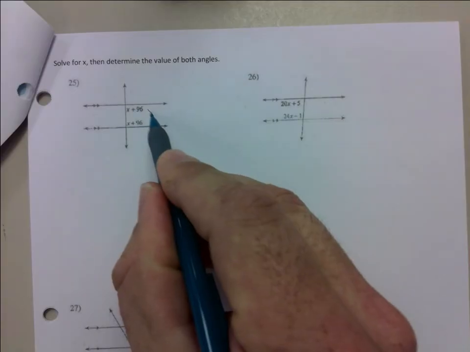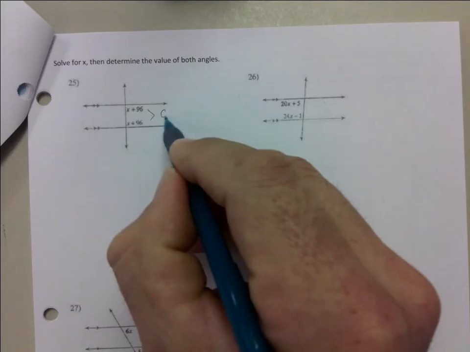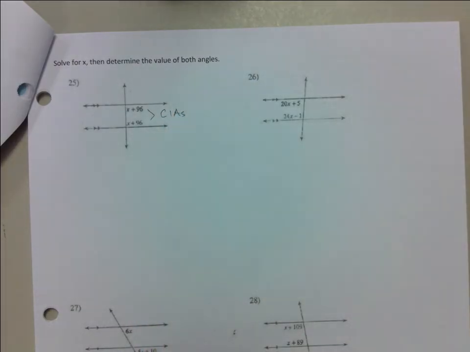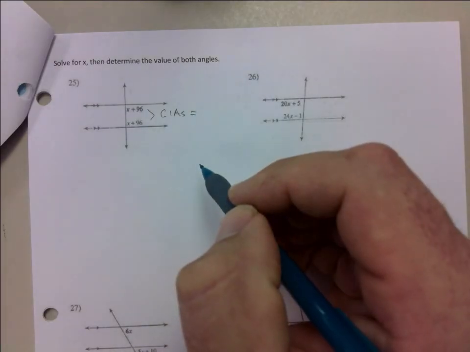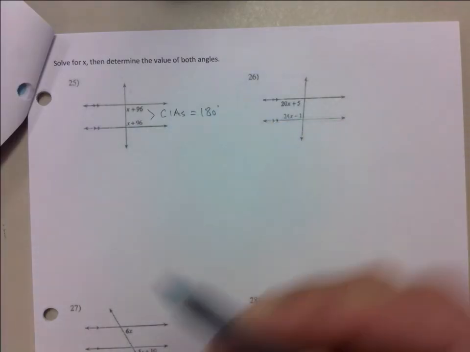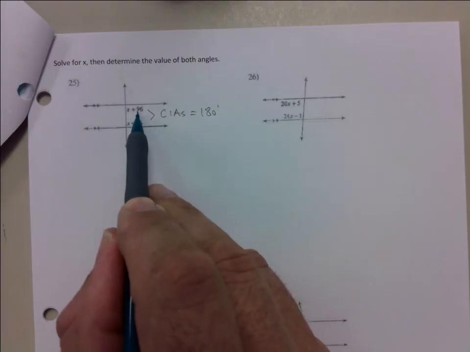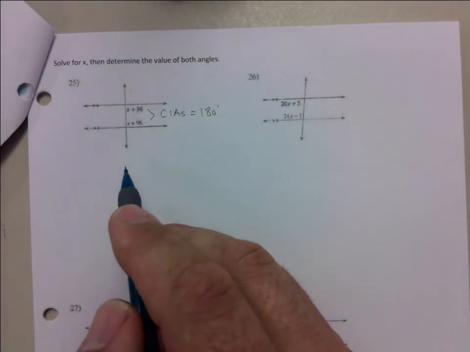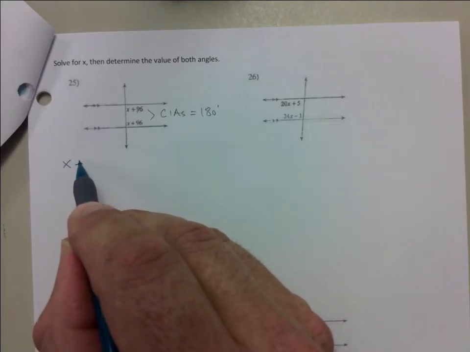What are these two called? CIAs, all right. What do we know about CIAs? They add up to 180. So, question, they're not equal to each other, right? This one is not equal to that one. They add up to 180. So, watch what I'm going to do.